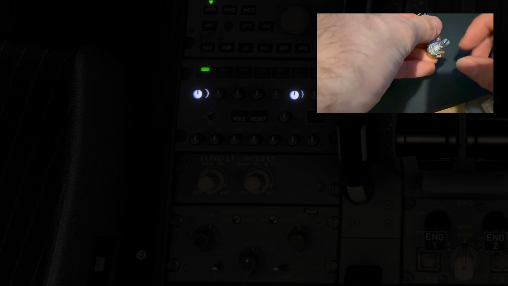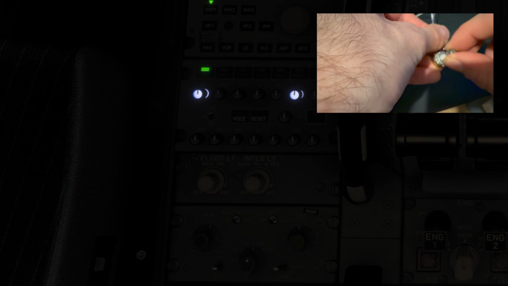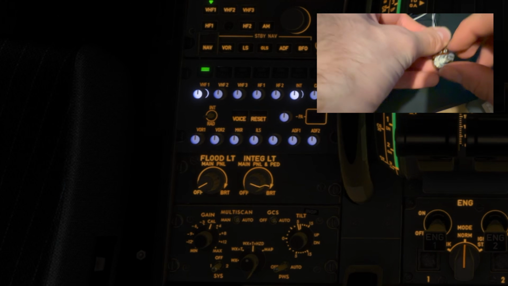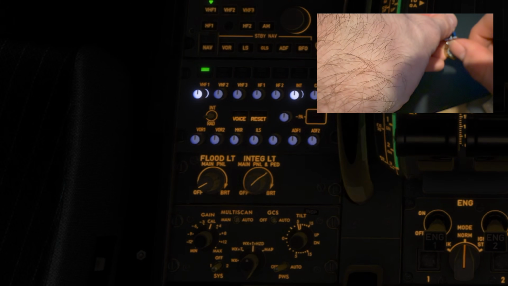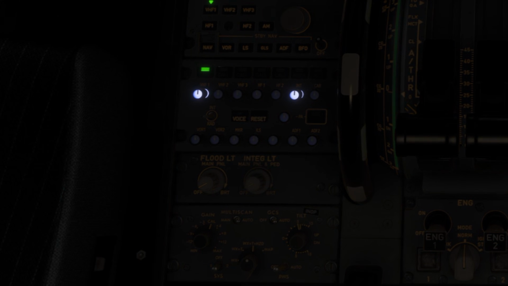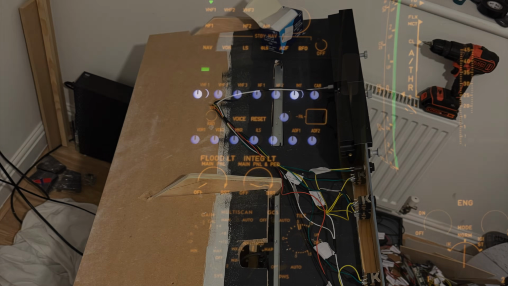So now that we're back in the sim, I'm going to test the potentiometer we've just programmed in Mobiflight and see what happens. Remember, we programmed this so it would control the main instrument panel integral lighting. So if I turn the dial, you see in the sim the lights adjust and become on and dim as I turn it, and the dial inside the cockpit also turns, which is exactly what we want it to do. So that's that all programmed.